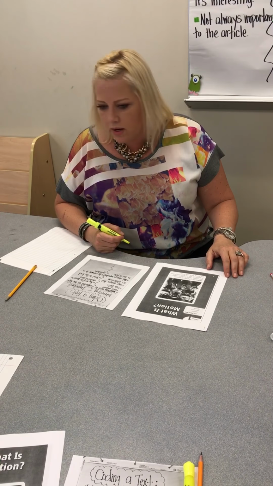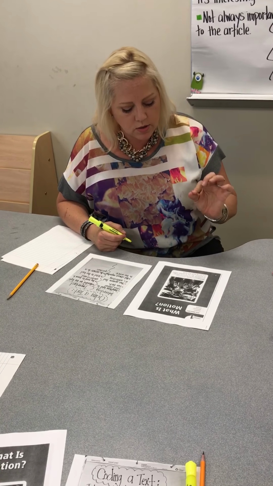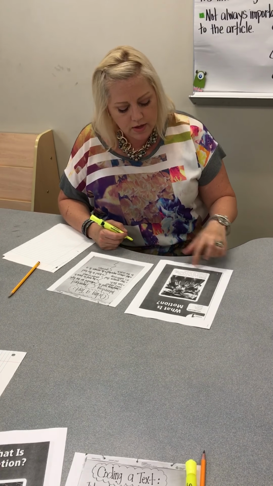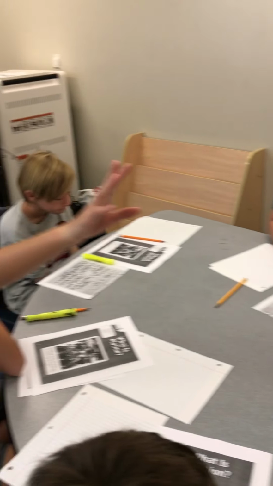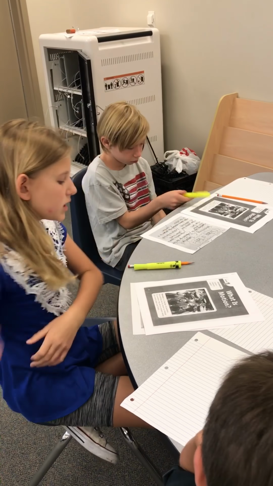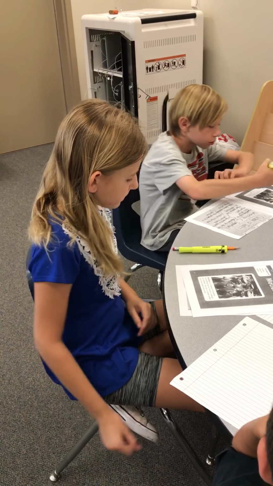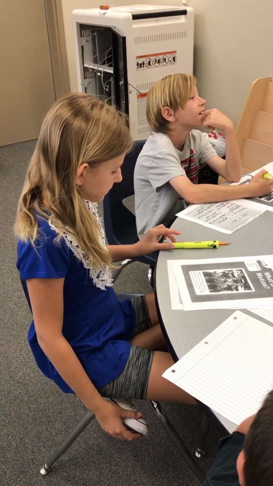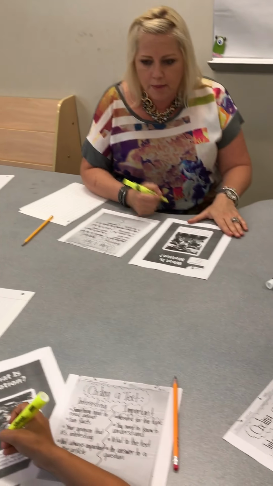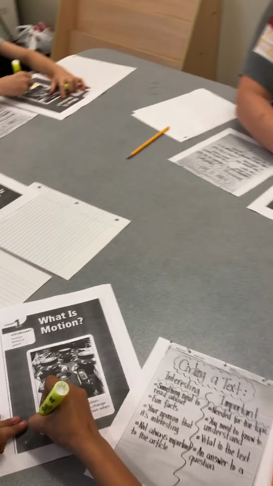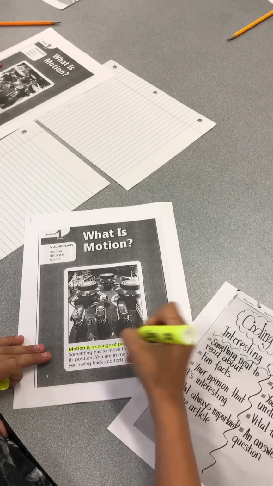Okay. What important sentence or what important phrase do you think is something that we should highlight for the definition of motion? Ava. Motion is a change of position. Absolutely. Motion is a change of position. Let's highlight that, and then we'll talk about the other words in the definition and why they may not be, quote unquote, important. Let's highlight this.